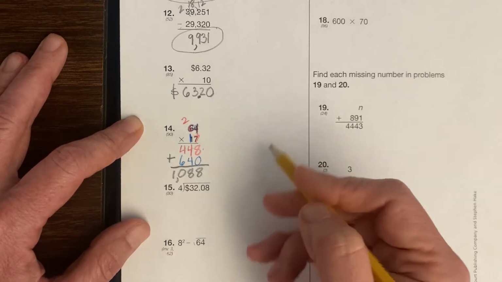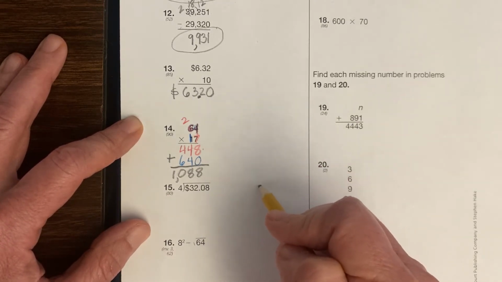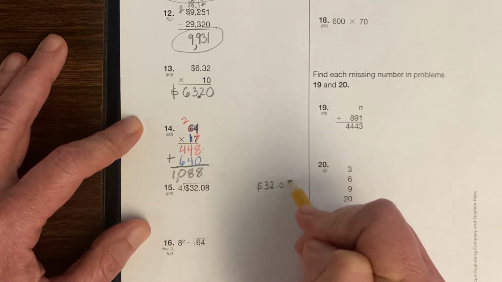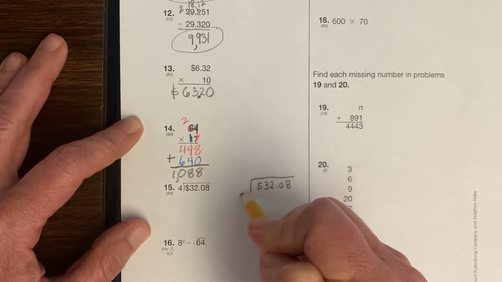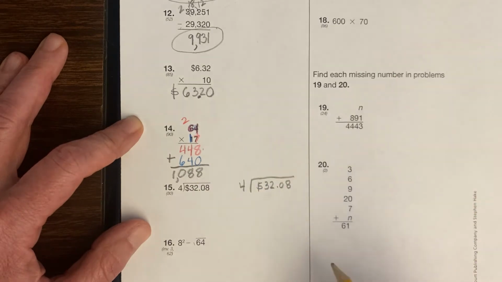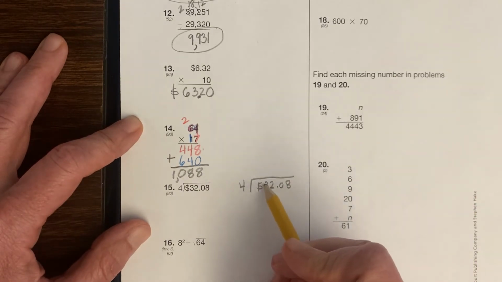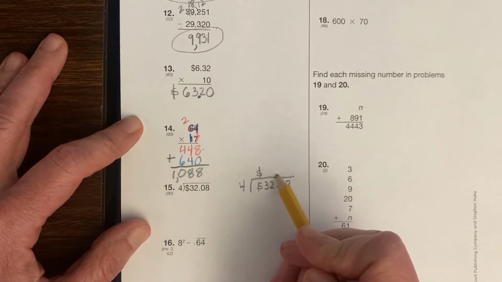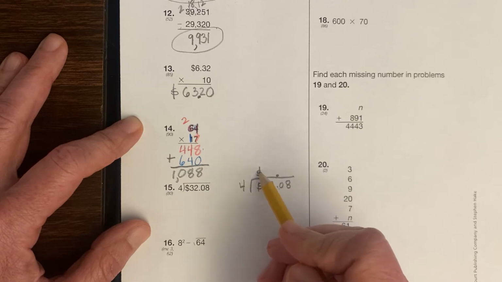Okay, I took up a lot of space on number 14, so I'm going to rewrite number 15 over here to the side so I have enough space. So it is $32.08 divided by 4. Okay, so when we do money amounts, you can put the dollar sign and the decimal point right up here, directly above where it is.